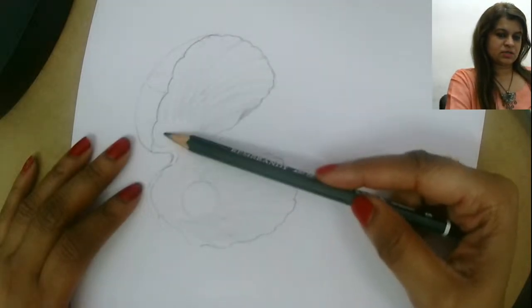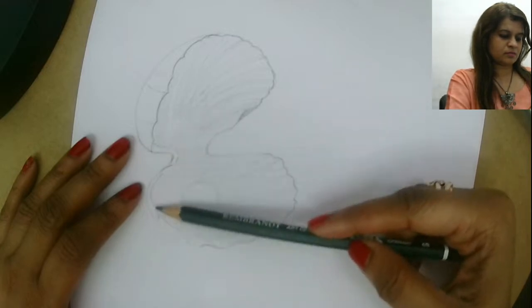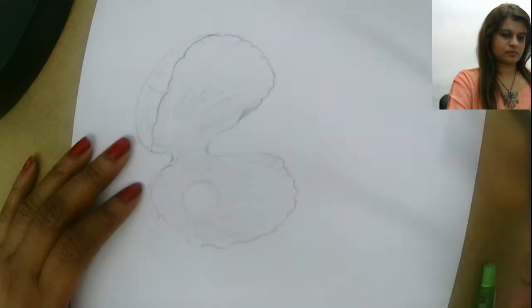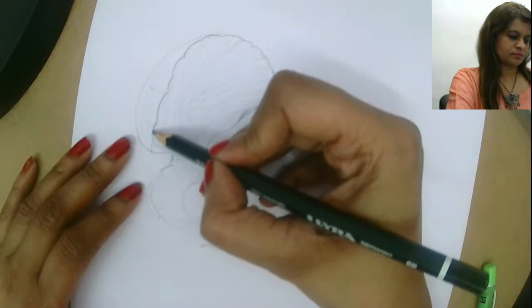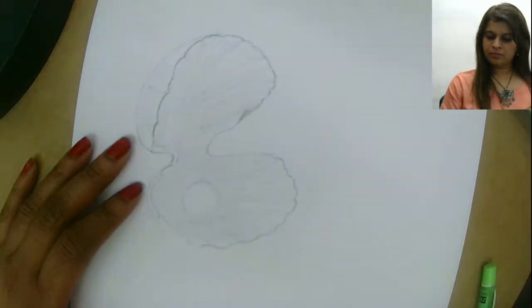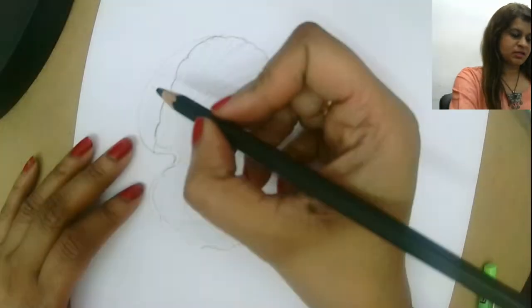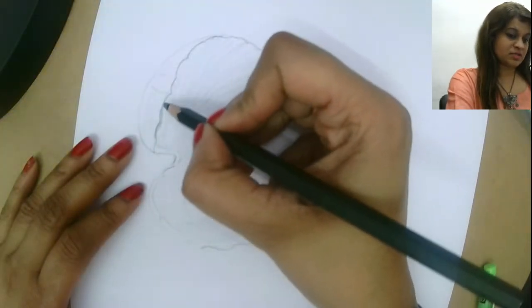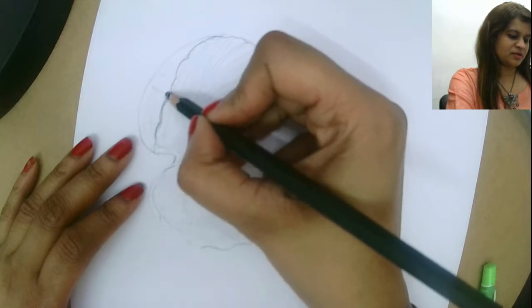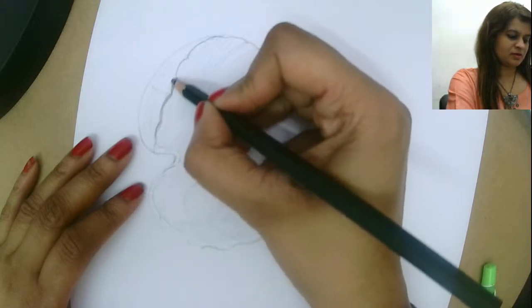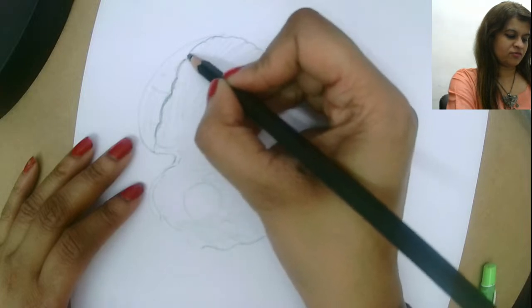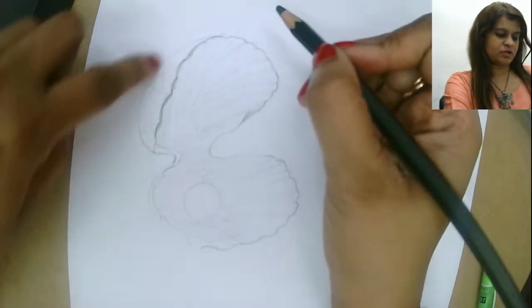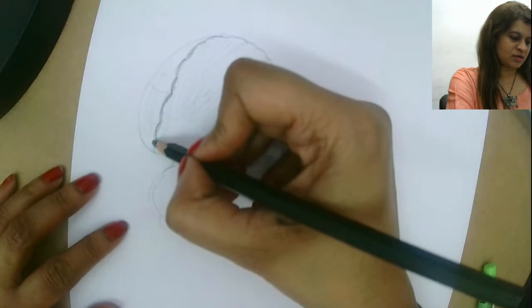So keeping those things in mind, and making these edges a little more diffused because it's not that sharp. There's a little bit of depth, and with a lot of deformities as well in this particular area. So keeping that in mind.